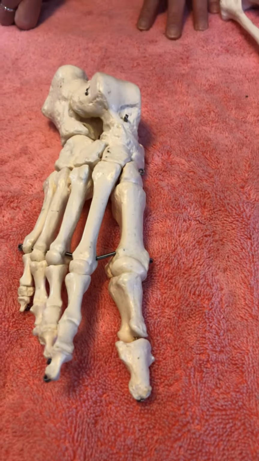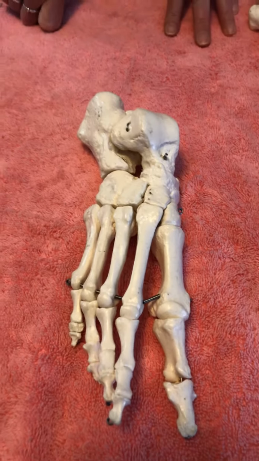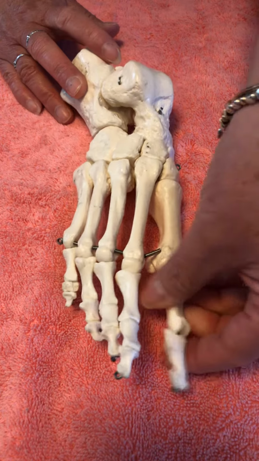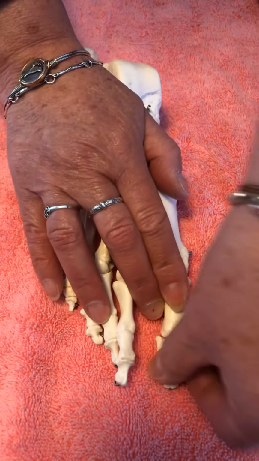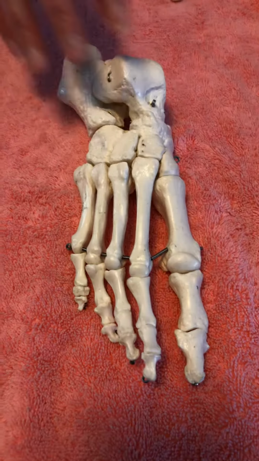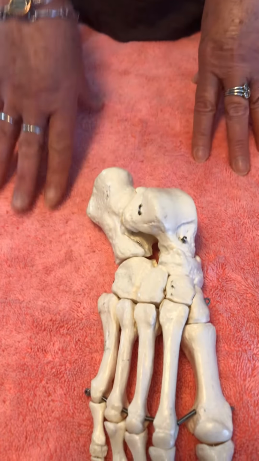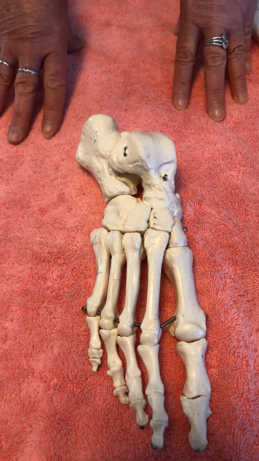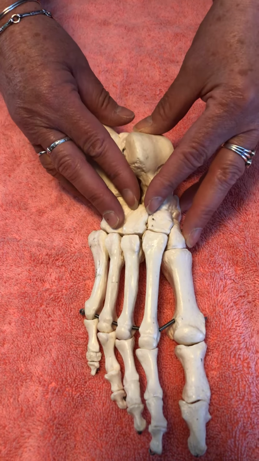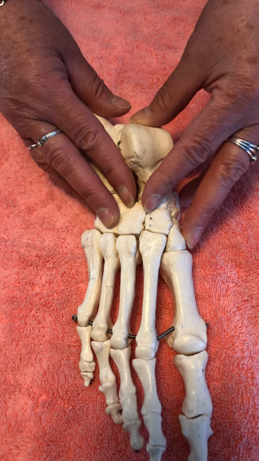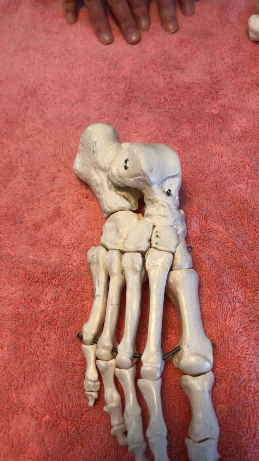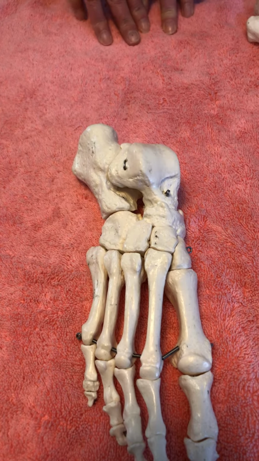Okay, next is the foot. Big old foot here. So this is the right foot. Now let's get his toes straightened out here. There we go. Okay, so let us start with the tarsal bones. Now remember in the wrist, that was called the carpus, and we had 8 carpal bones. The bones in the ankle are called the tarsus, and they are the tarsal bones. So we have 7 tarsal bones. So let's start with our list and work our way down.